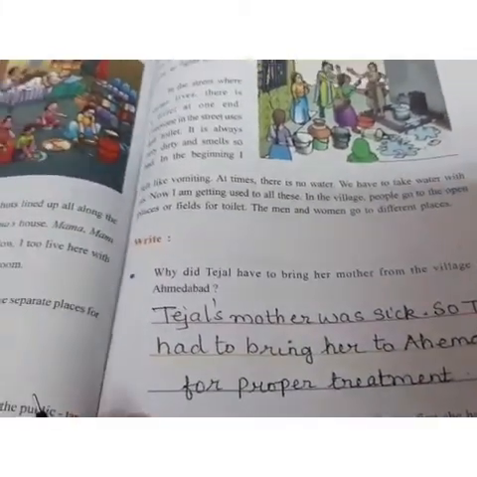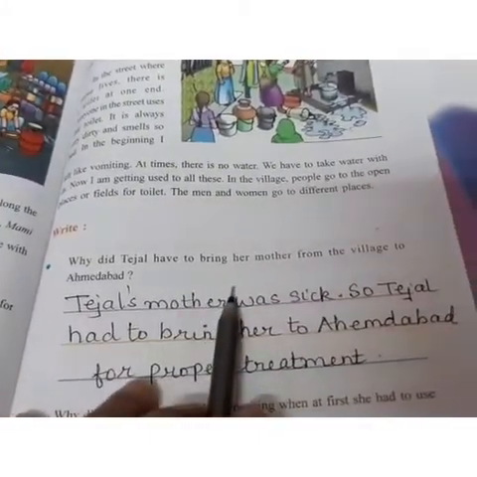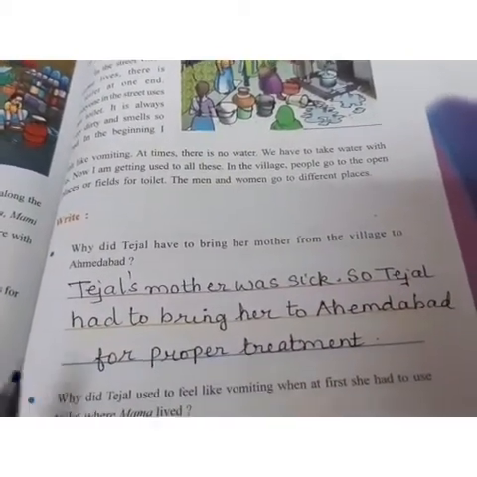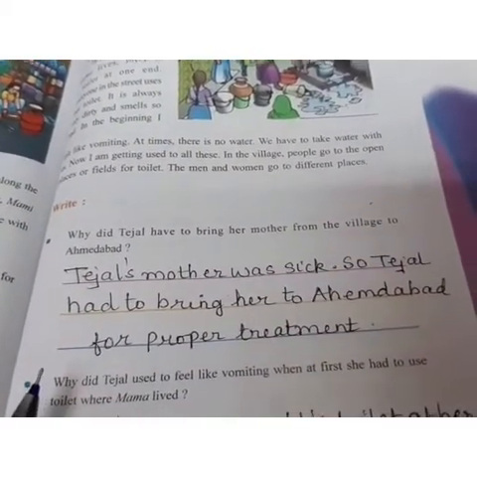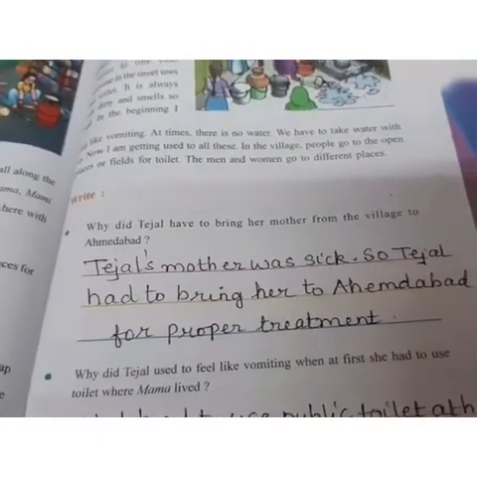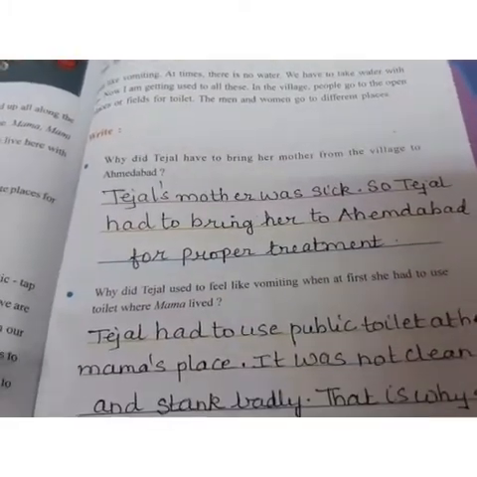Now there are certain questions. Why did Tejal have to bring her mother from the village to Ahmedabad? Now Tejal's mother was sick, so Tejal had to bring her mother to Ahmedabad for proper treatment. Tejal की मम्मी बीमार थी, इसलिए उनके proper treatment के लिए उसको अहमदाबाद लाए थे.